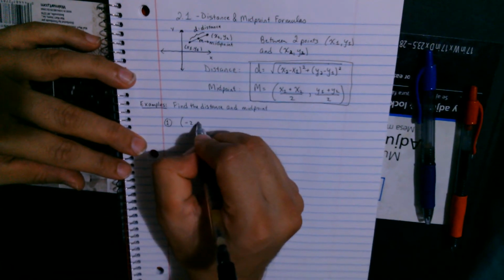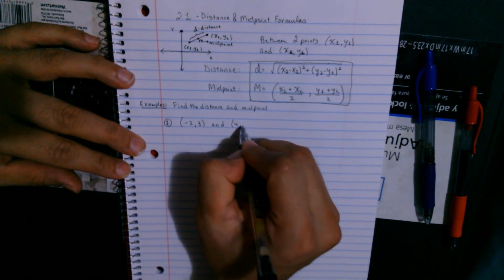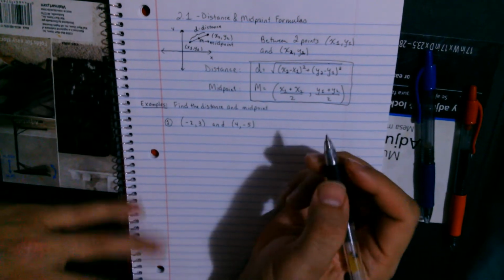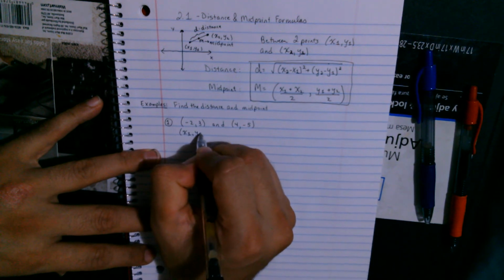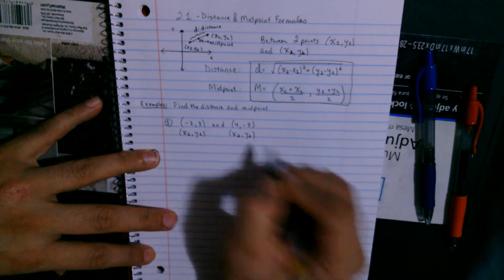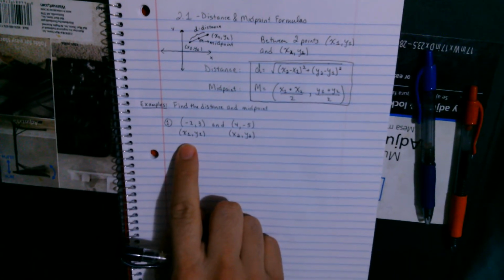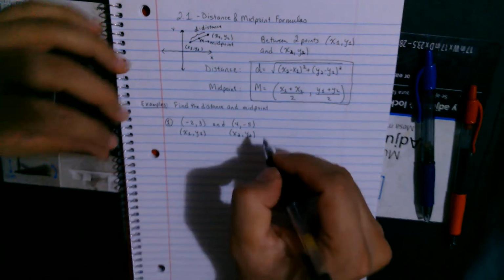Let's say -2, 3, and let's say 4, -5. Doesn't matter which point you choose to be your x1, y1, and which point you choose to be x2, y2. I typically go left to right. So if the first point represents x1, y1, your second point represents x2, y2.